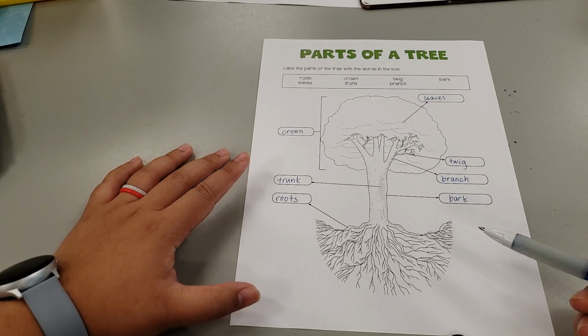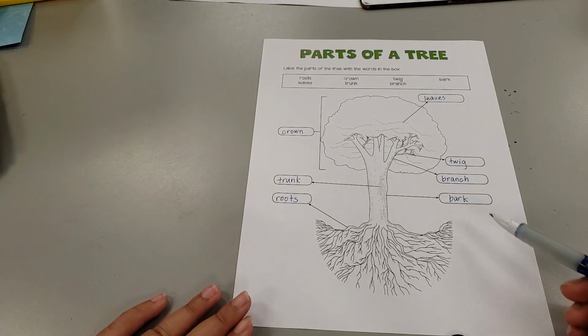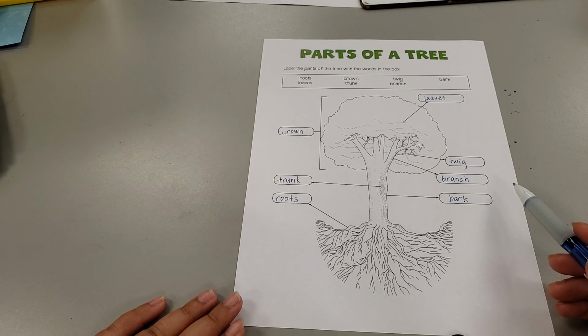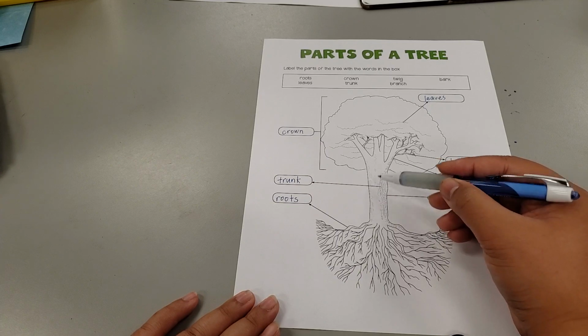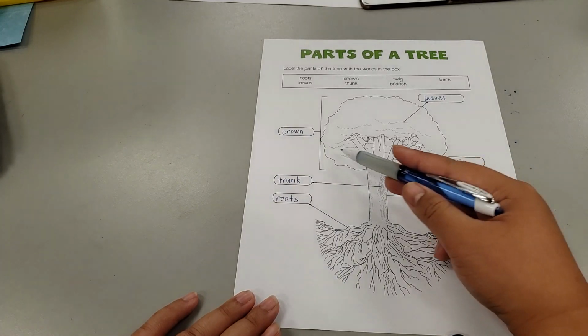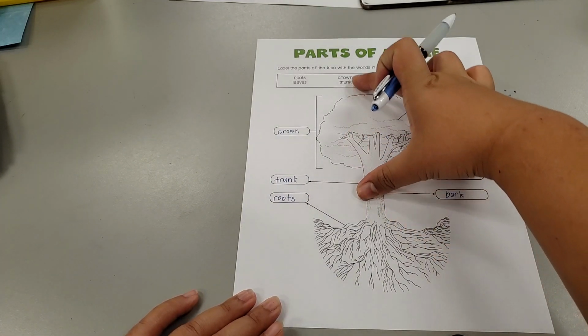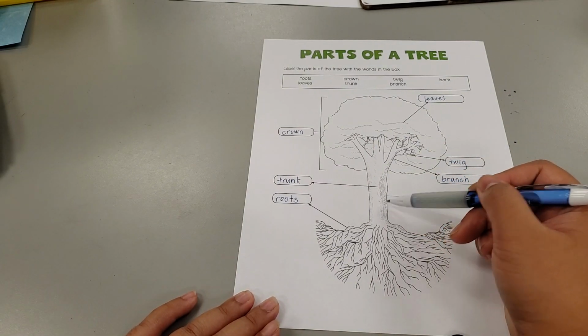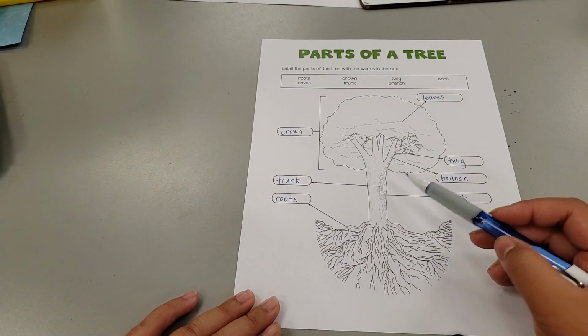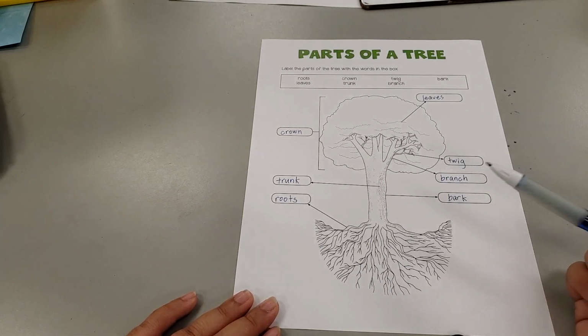Can you find them on yours? If I remember correctly, Mrs. Gorospe's tree, I'll have to go ahead and maybe make a video. It does not have a very long trunk. It has a very short trunk, and the crown is the one that's very large and goes from right near the ground and goes up, up, up to the edges of the branches and twigs.